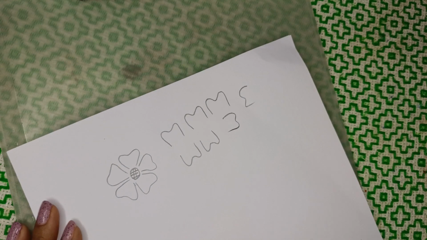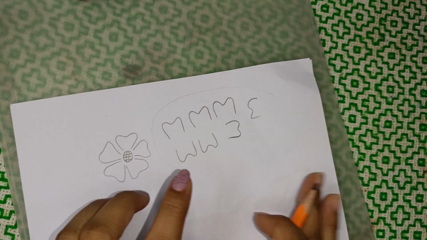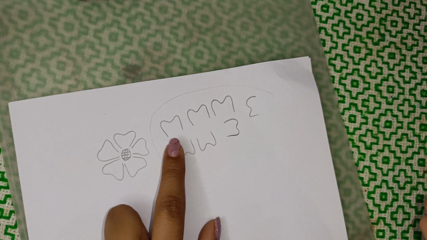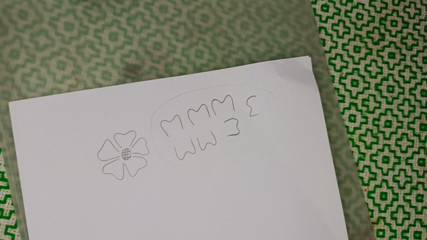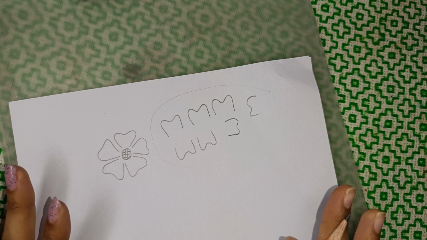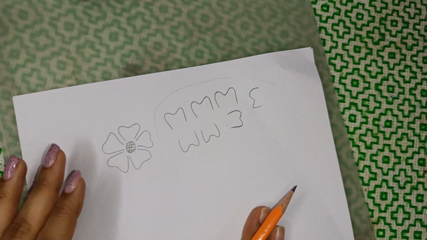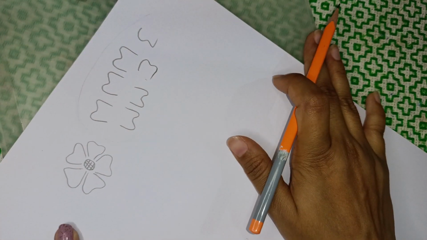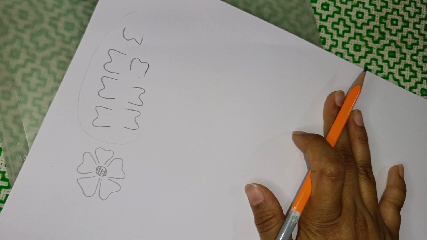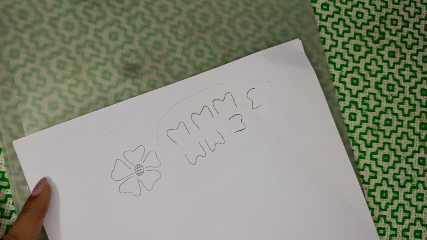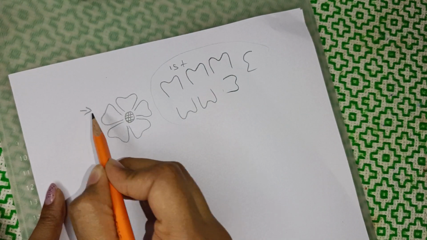When you practice different sizes and different sides of flower petals, it will be very convenient for you to draw the flower. If you don't practice these things, then while making the flower you will try to rotate the paper. If you try to rotate the paper, you cannot rotate your hand. So always remember that. Practice this first and then go on to this flower.